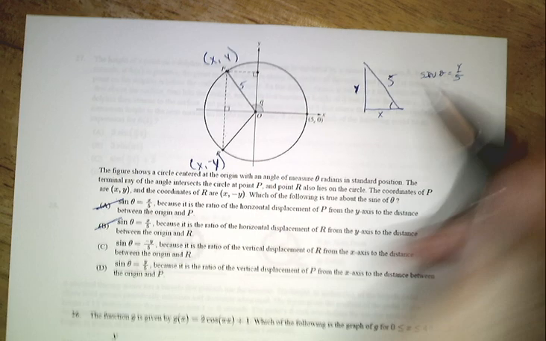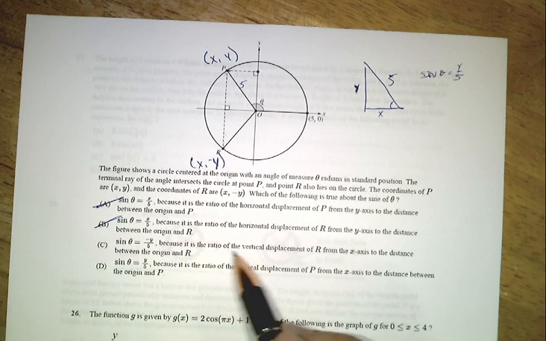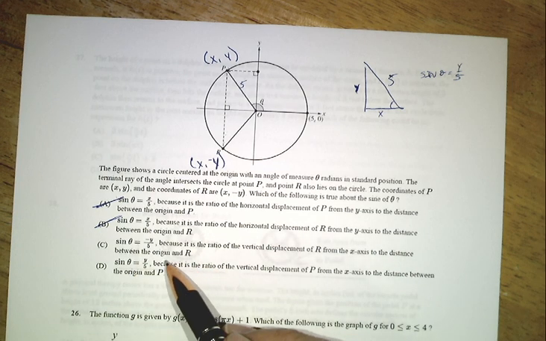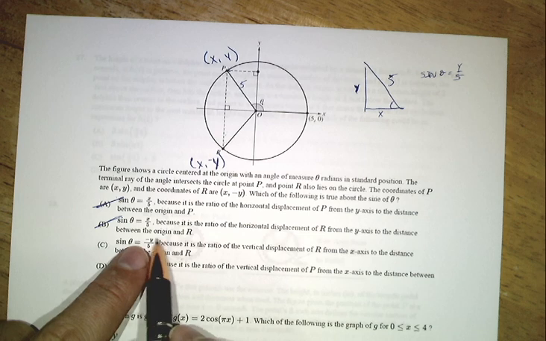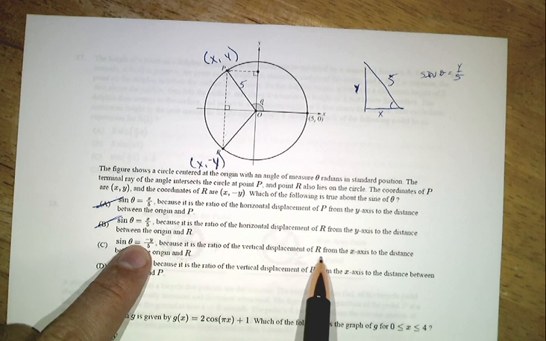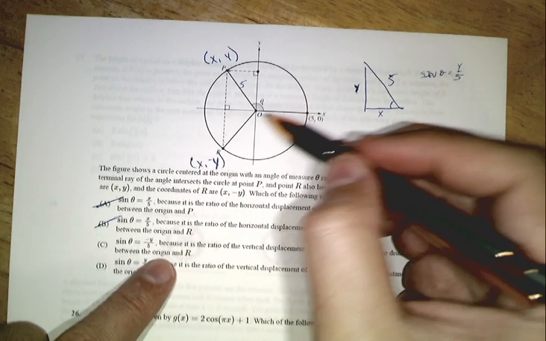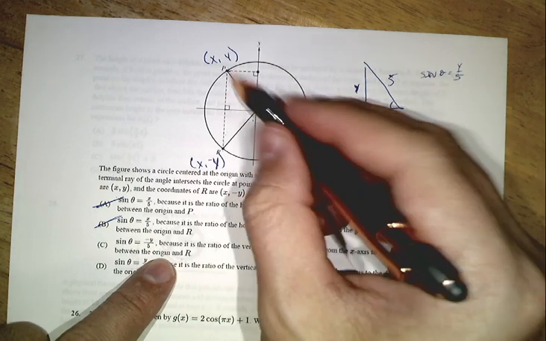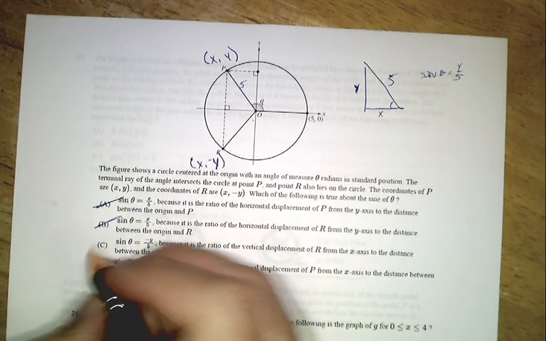Which is true about the sine of theta? Sine of theta is negative y over 5 because the ratio of the vertical displacement of r from the x-axis to the distance between the origin and r. Well, no, theta, if you see here, theta is to p, not to r. So it should be to p. So we should have D here.